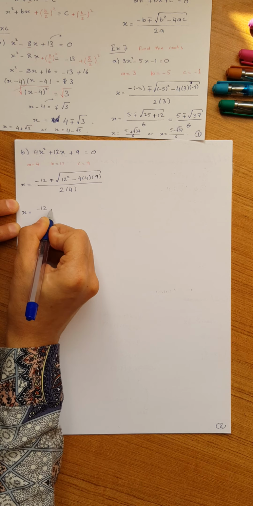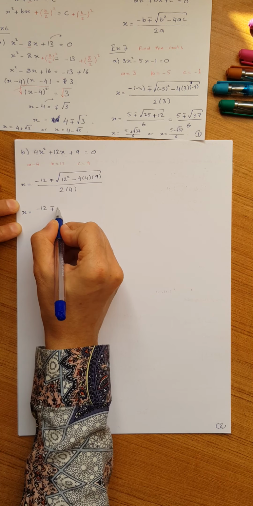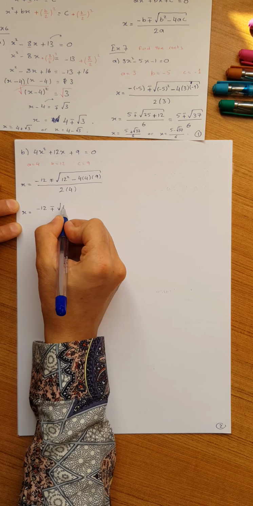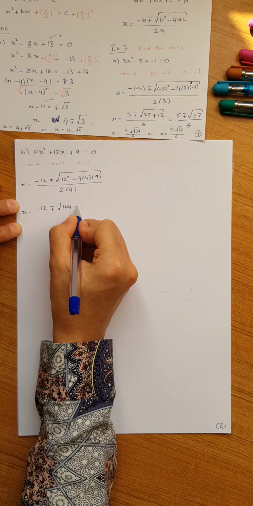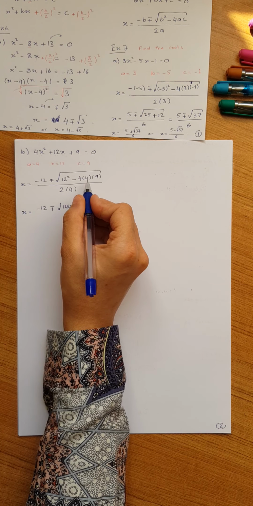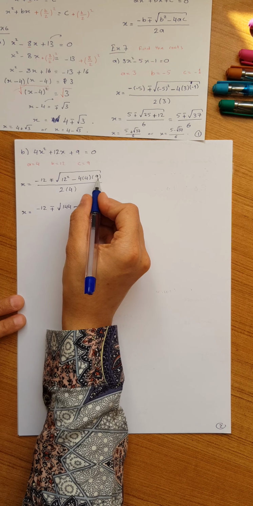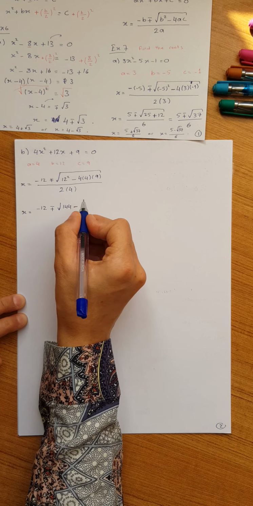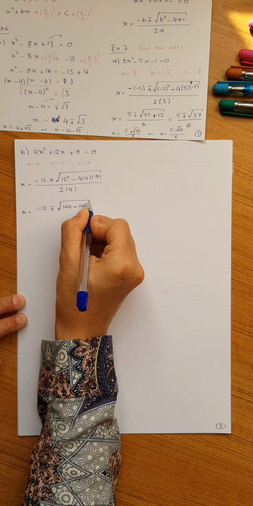Simplify it, minus 12 plus or minus. 12 squared is equal to 144. Then minus 4 multiplied by 4 is 16, and 16 multiplied by 9 is 144.